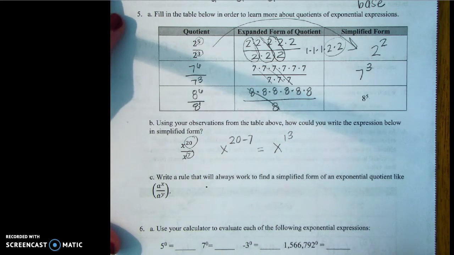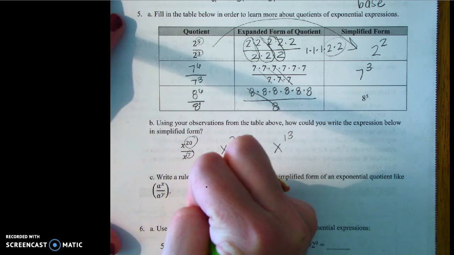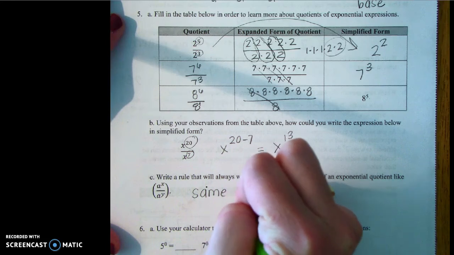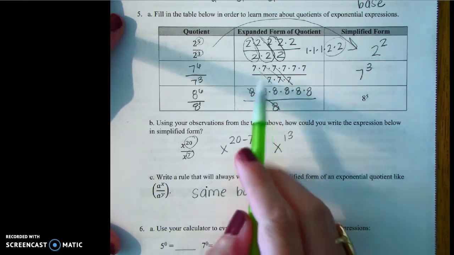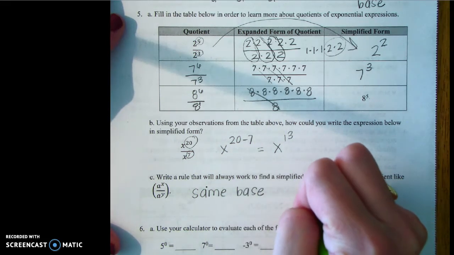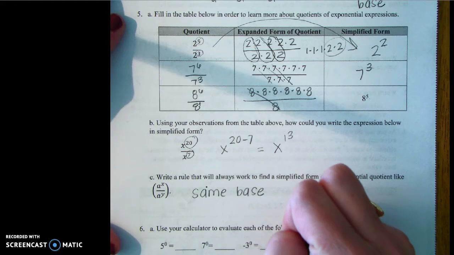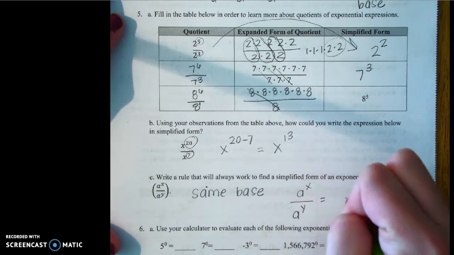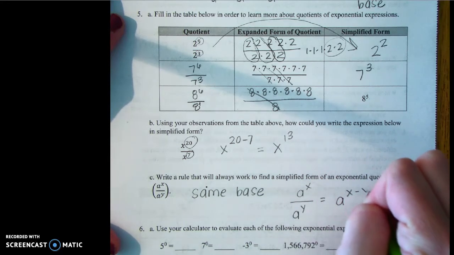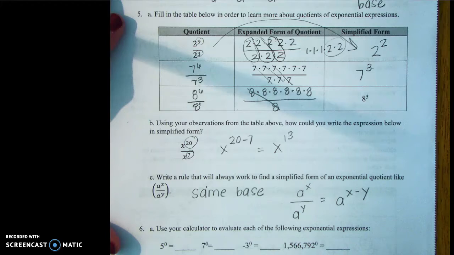So when you're dividing exponents, again, with the same base, remember they have to have the same base, any number a to the x power divided by any number a to the y power is equal to a to the x minus y power. You subtract the exponents. You must subtract the denominator exponent from the numerator exponent.